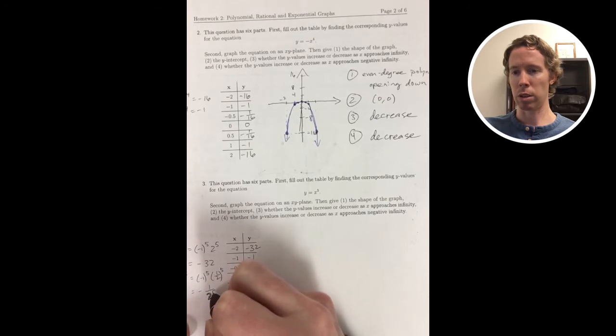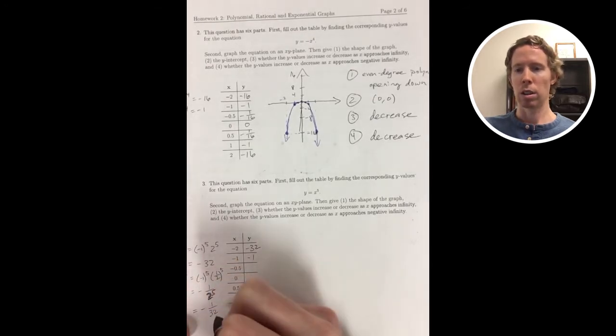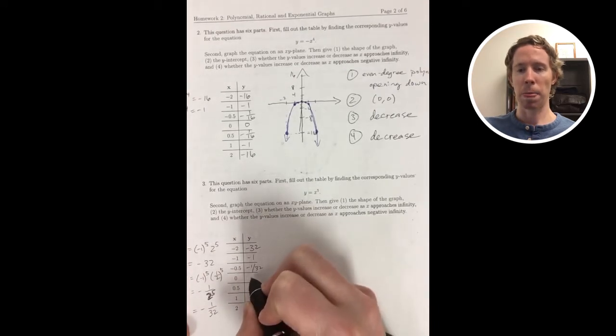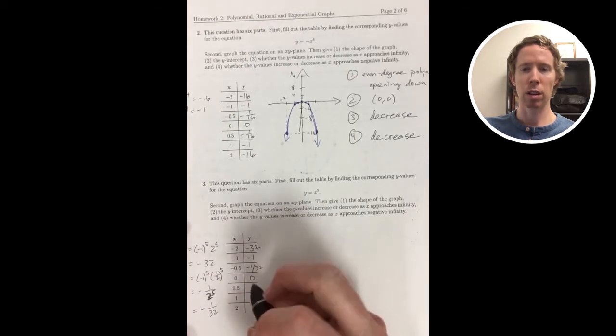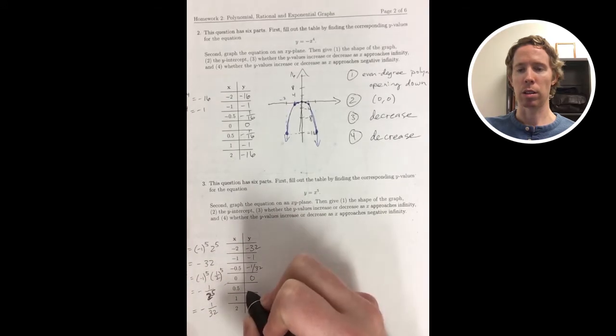Plug in -1, raise that to the 5th power, you get back -1. And the -1/2 this time, the negative stays, but you're going to have 1 to the 5th over 2 to the 5th. So you get -1 over 32. And the rest of the table looks like this.